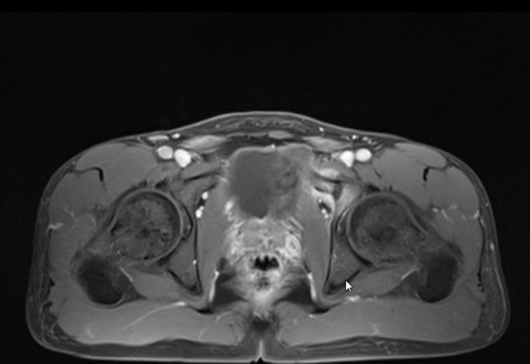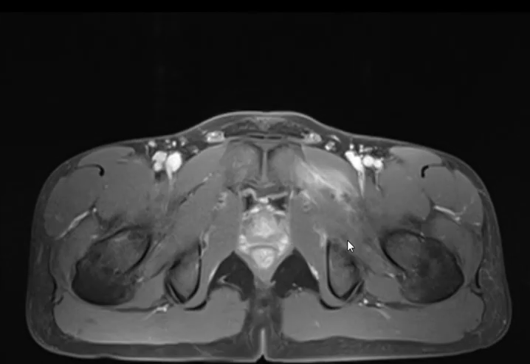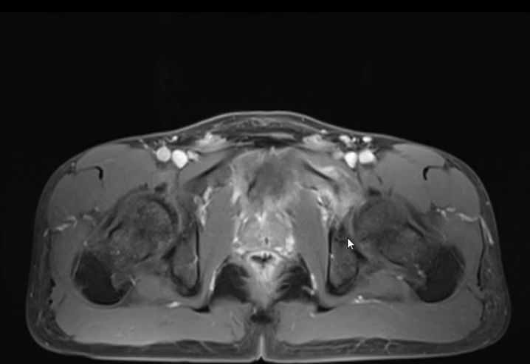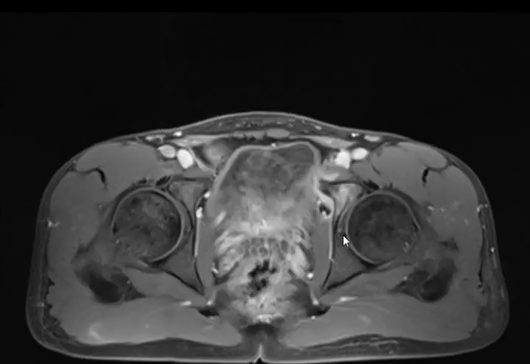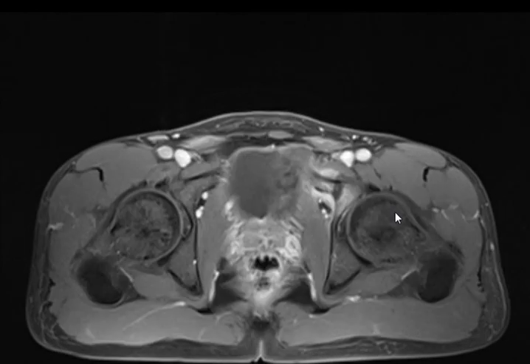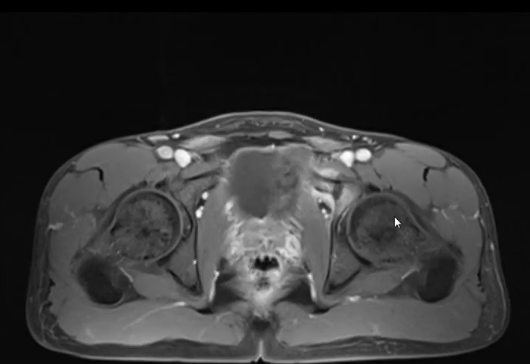So this is enhanced post-contrast? This is a post-contrast image. So, post-contrast enhancement in the bone and surrounding muscles. Excellent. Acetabular, I think part of the acetabulum. It's basically the superior pubic ramus, or the inferior pubic ramus, or the ischiopubic junction. Right?